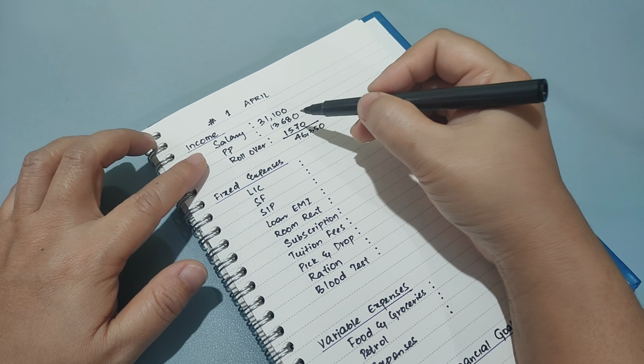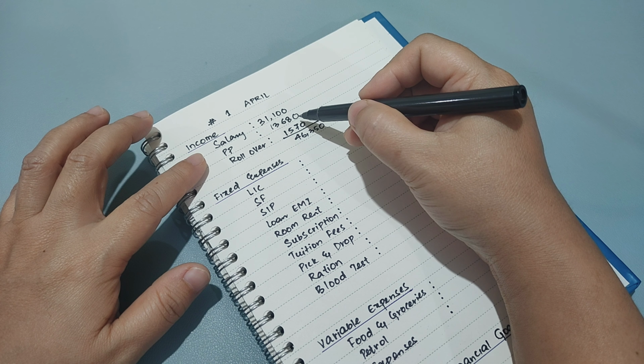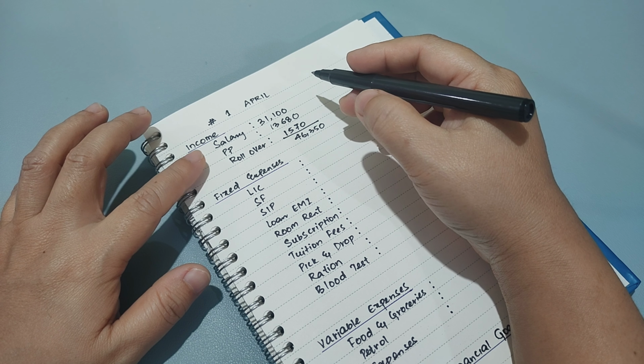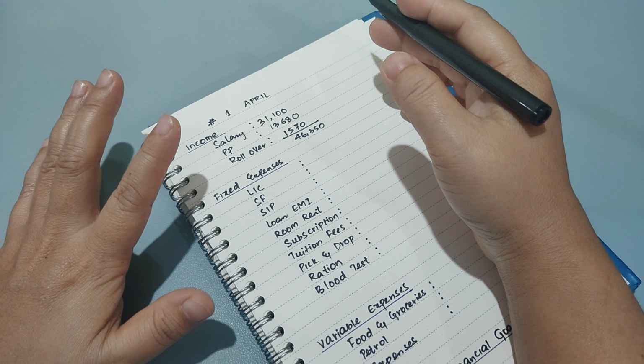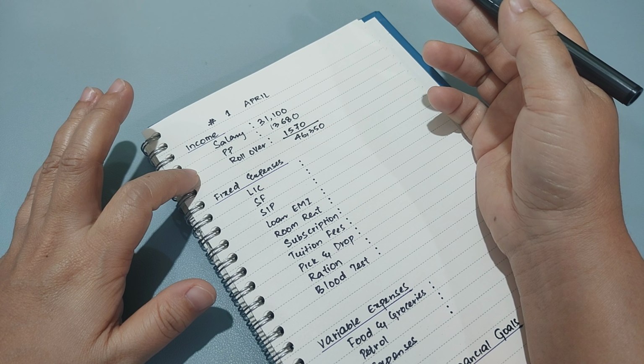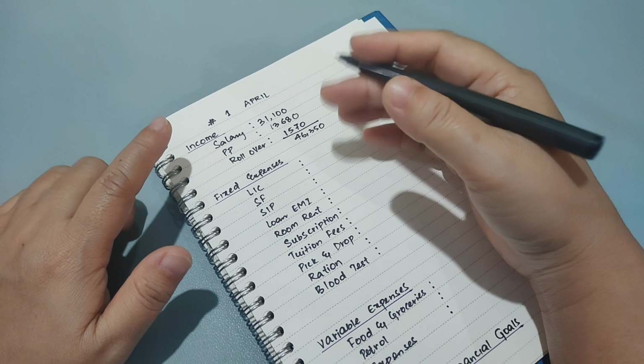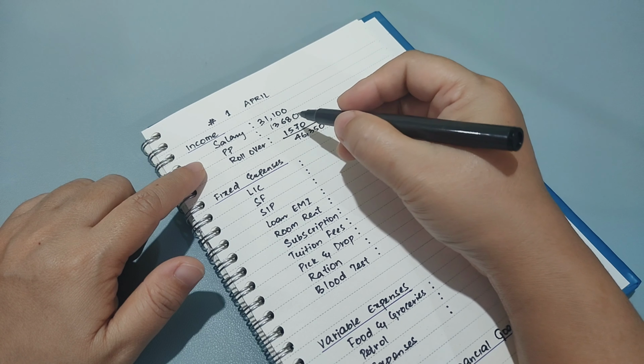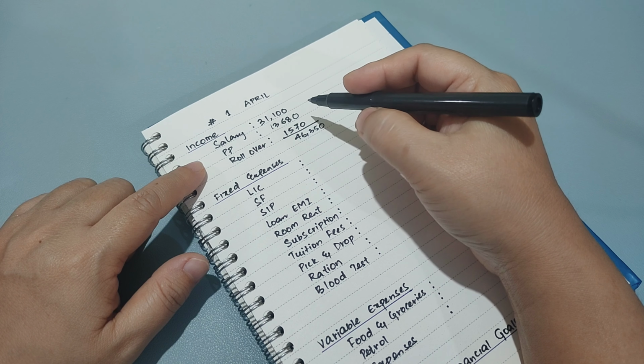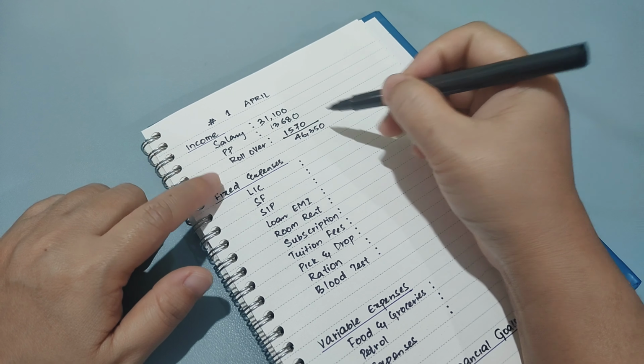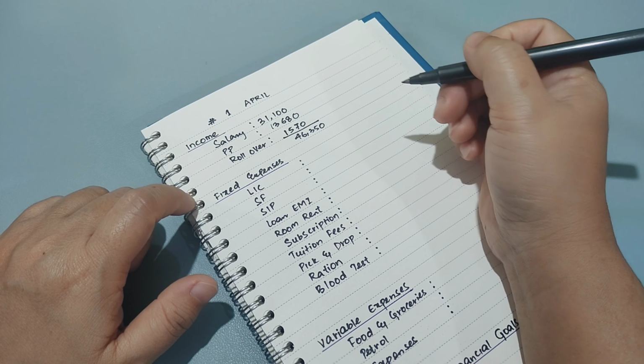For my private practice, this is not the actual amount that I got paid for the past 15 days. Whenever I get paid from my private practice, I set aside 21% of that amount into my private practice savings account. So after I deduct the 21%, this is what remains, and this is what I use for my monthly budget. So now in total I have 46,350.